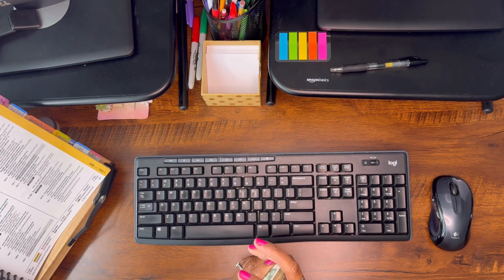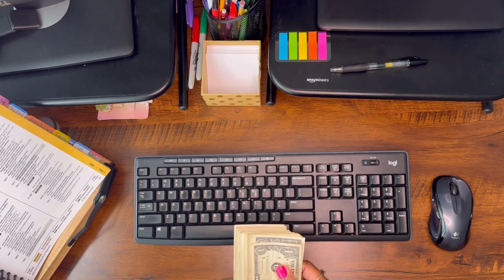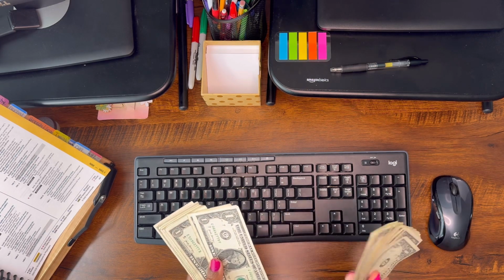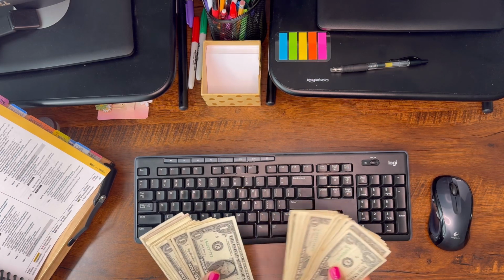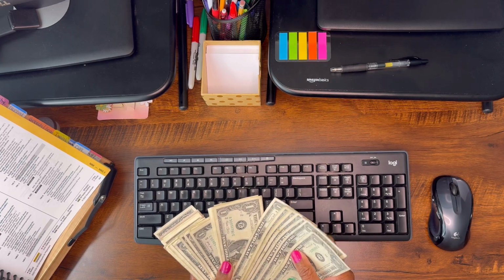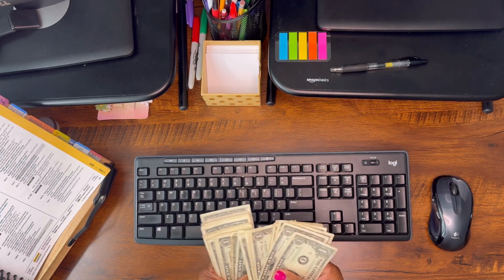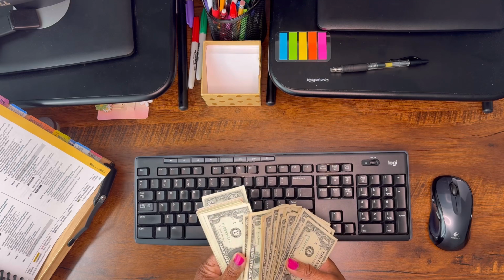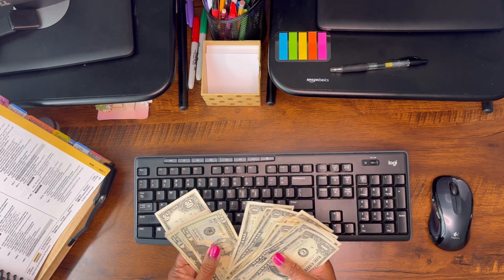So if you feel like starting out by saving $10 a week isn't going to do anything, even if you're saving $2 or $5 in ones, those $2 challenges definitely add up. And that's why I have so many ones, because it's just fun to save.